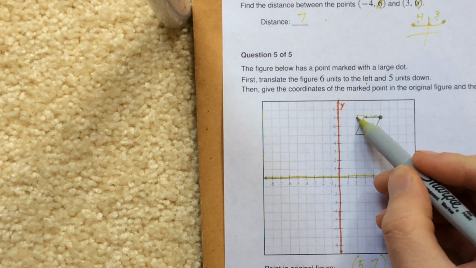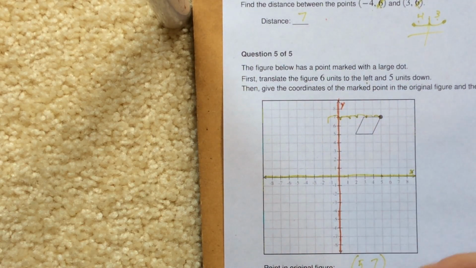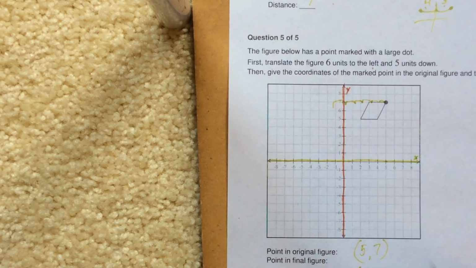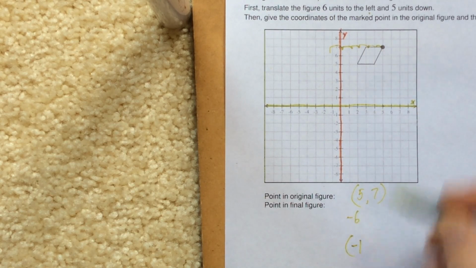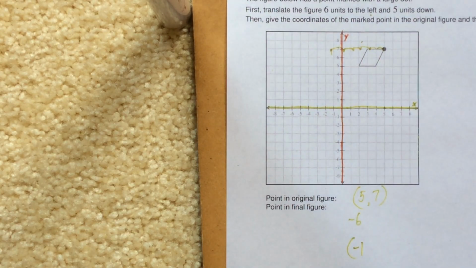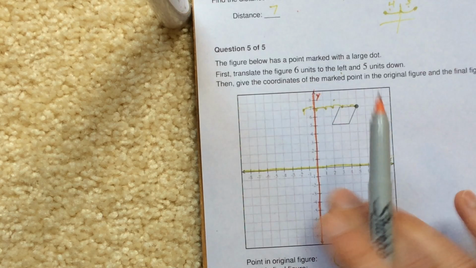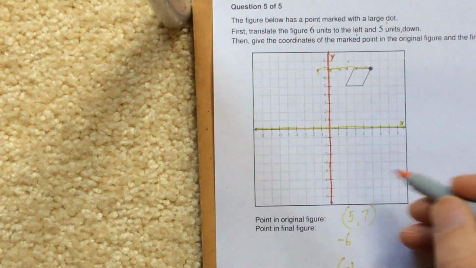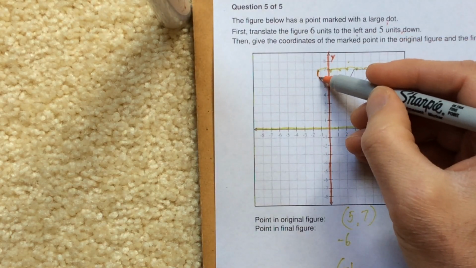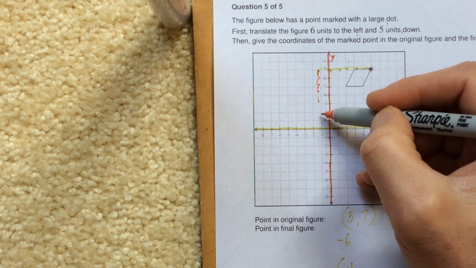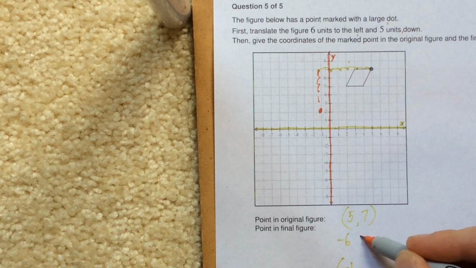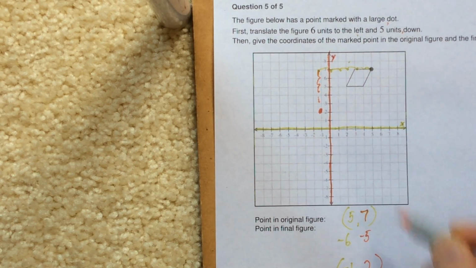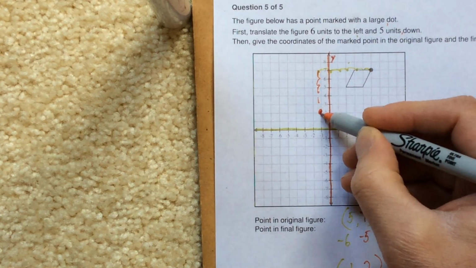So as I go left 6, I'm actually subtracting 6 from 5 here. 5 minus 6 is -1. See how I got there? And then it says go 5 units down. So I'm going to go down 5 now. So right here we had 7, and we're going to subtract 5. 7 minus 5 is 2. So now I should be at the point -1, 2.